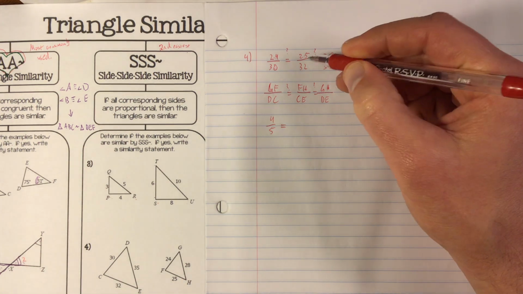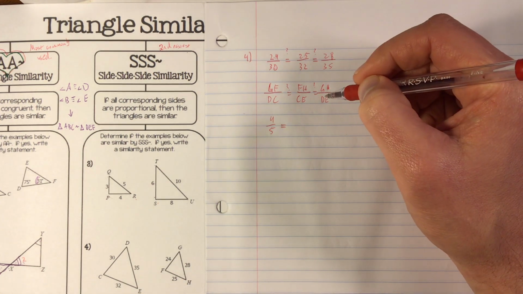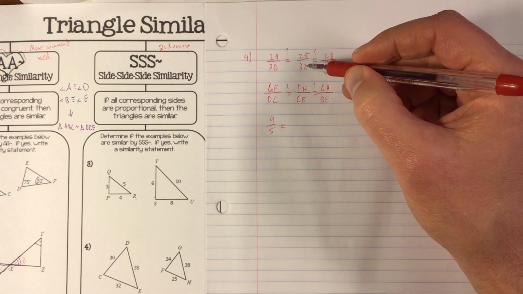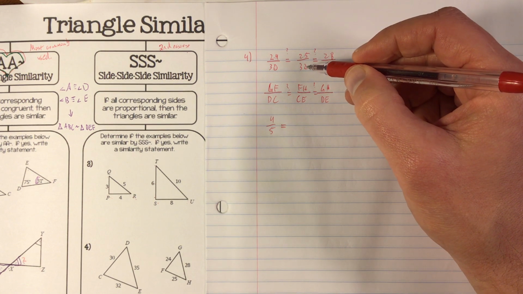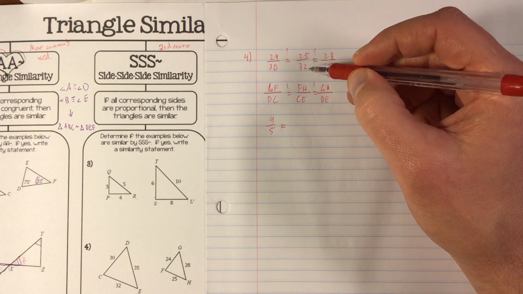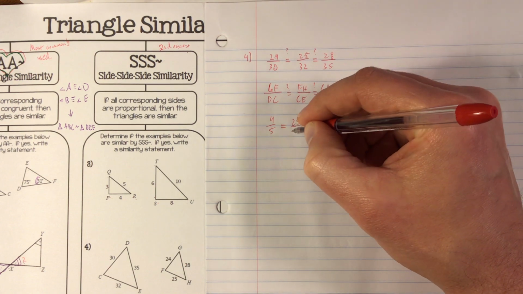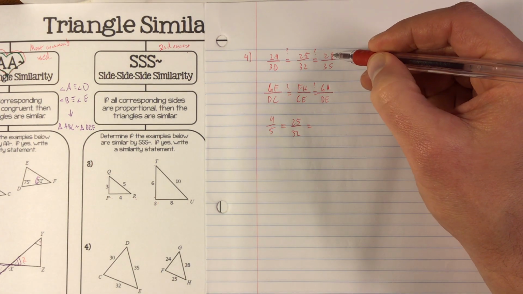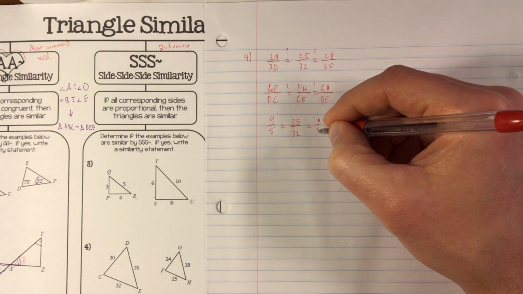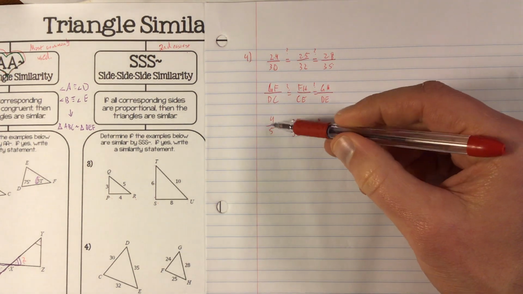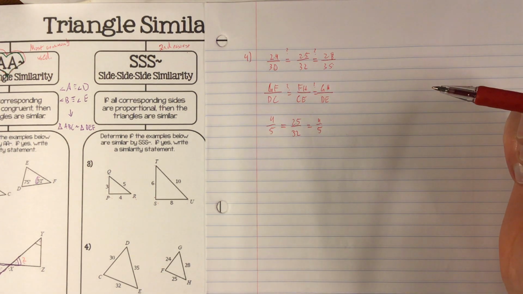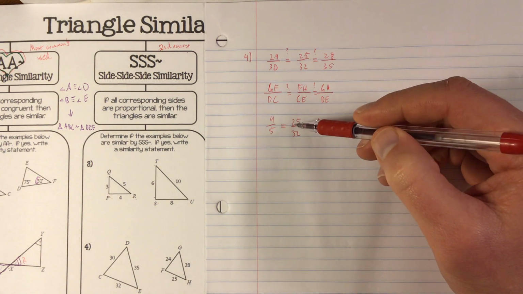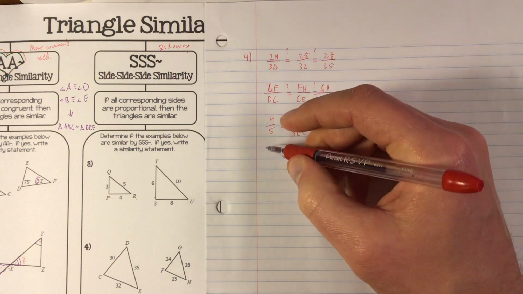Is that equal to, can I reduce 25 and 32? You know what, I can't. This can be divided only by 5. This can be divided by 2, 4, 8, and 16, but I can't reduce that. 25 over 32. If I divide this by 7 and this by 7, that reduces to 4 over 5. So I've got 2 pairs of sides that have the same ratio, the same proportion, but this third side does not.